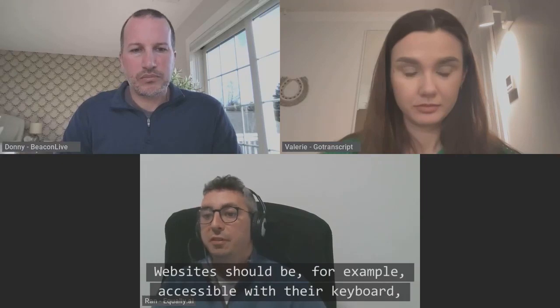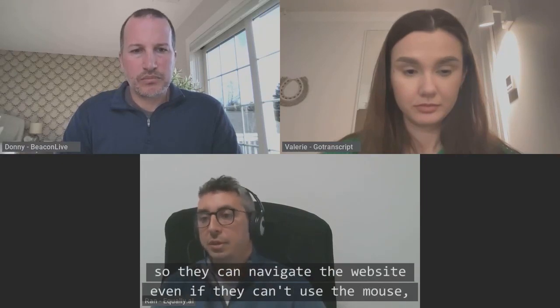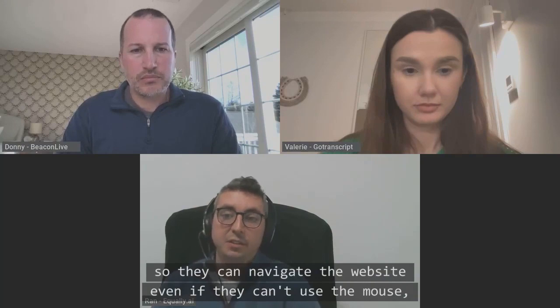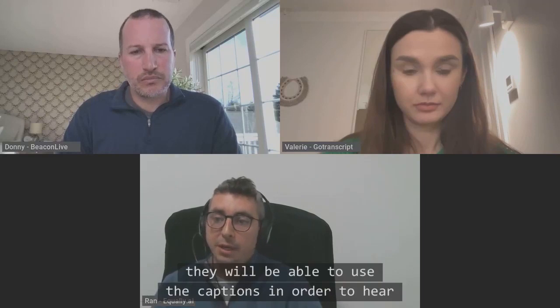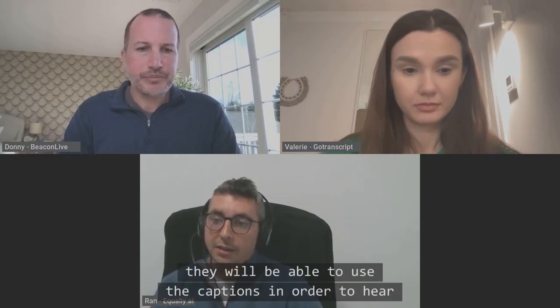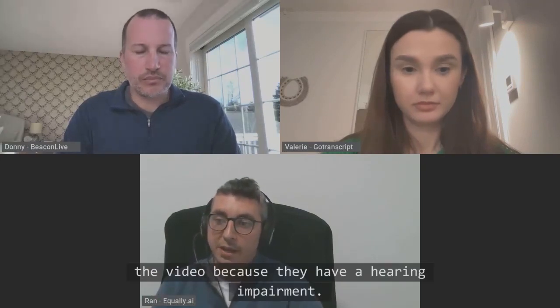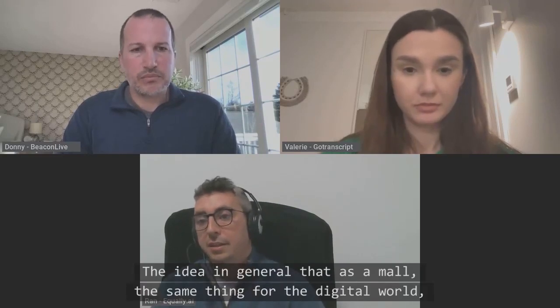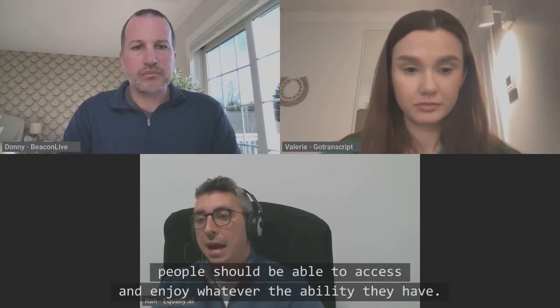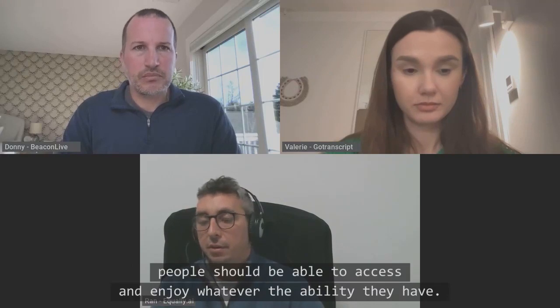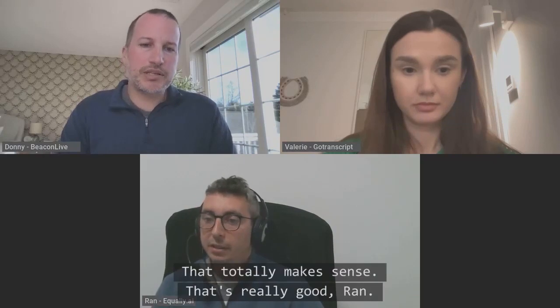So websites should be, for example, accessible with a keyboard, so people can navigate the website even if they can't use a mouse. And if people want to watch a video, they will be able to use the captions in order to follow the video if they have a hearing impairment. So the idea in general is that, as with a mall, the same thing applies for the digital world: people should be able to access and enjoy it whatever ability they have. I hope I explained it well. That totally makes sense. That's really good, Ran.